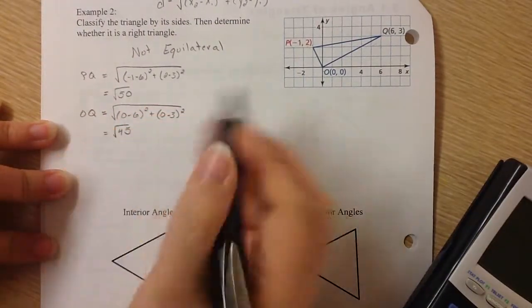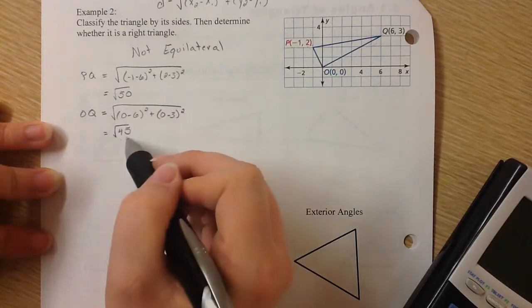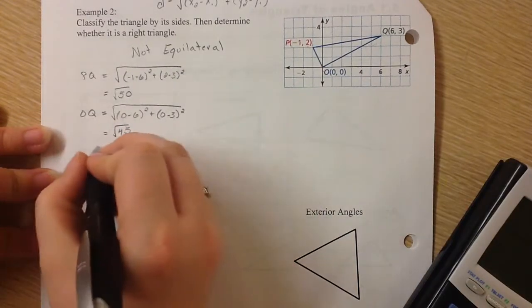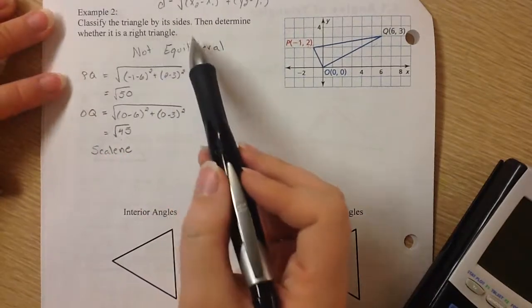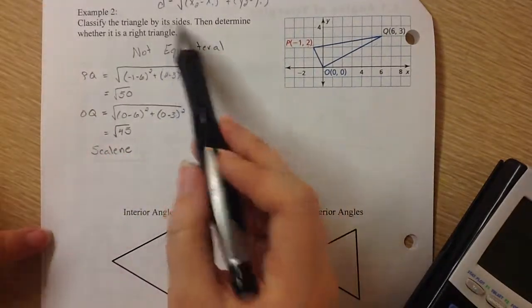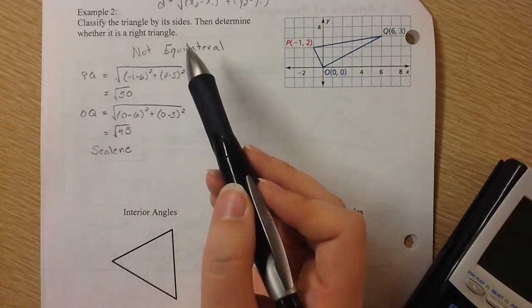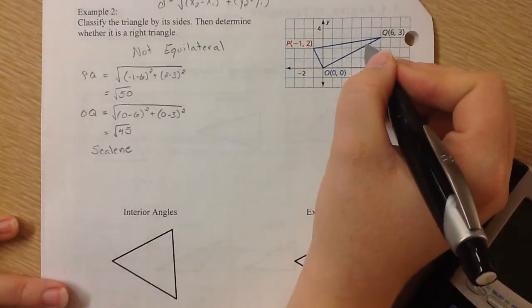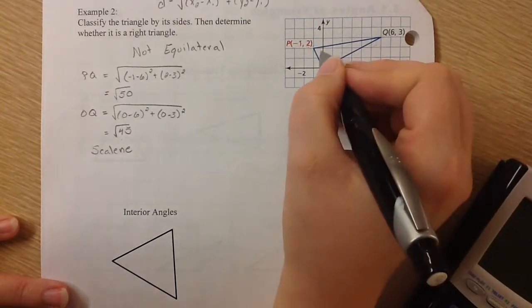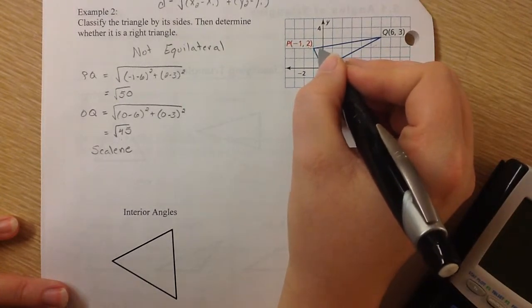So hence not isosceles either, because those are not the same thing. So this means this is scalene. So it says classify the triangle by its side, so we did, it's scalene. Then determine whether it is a right triangle. Well, if it's a right triangle, the only angle that looks somewhat right, that looks way too small. That's acute. This one looks pretty small.